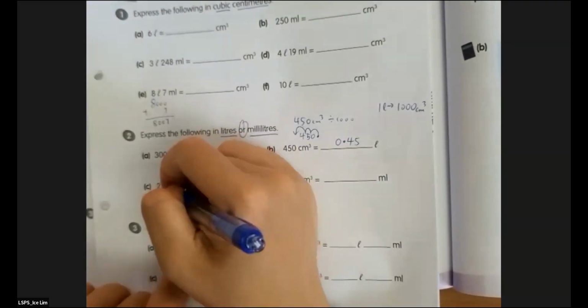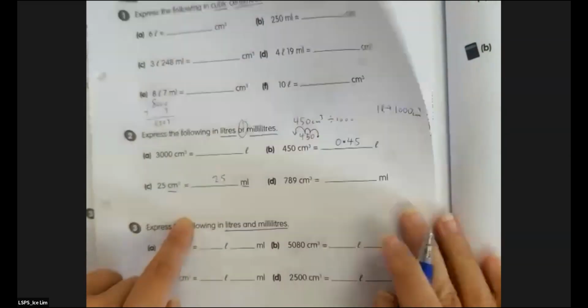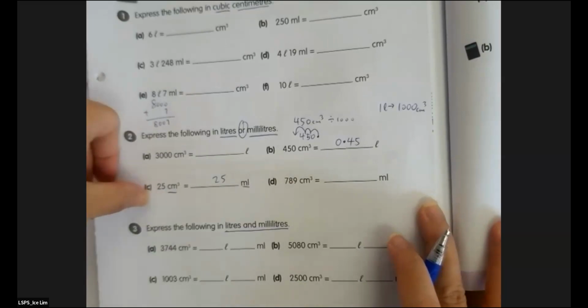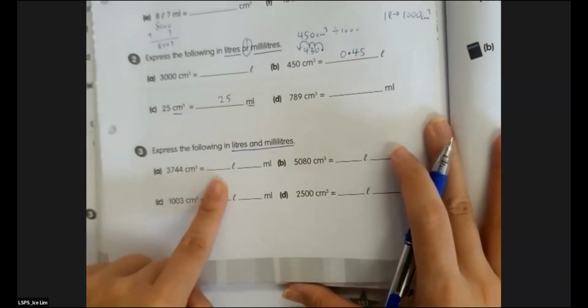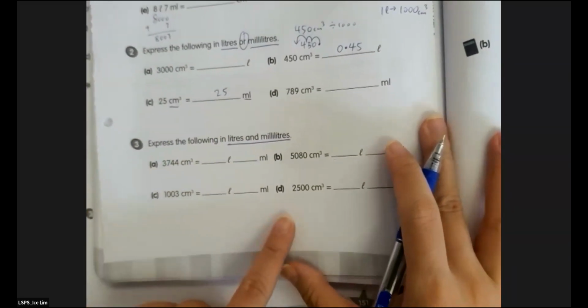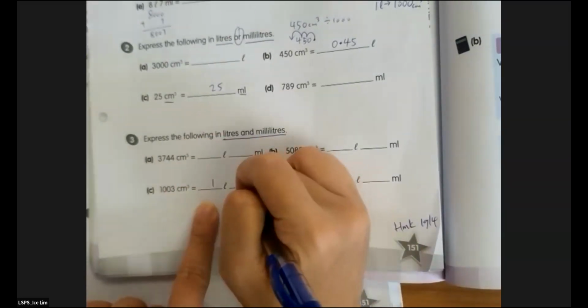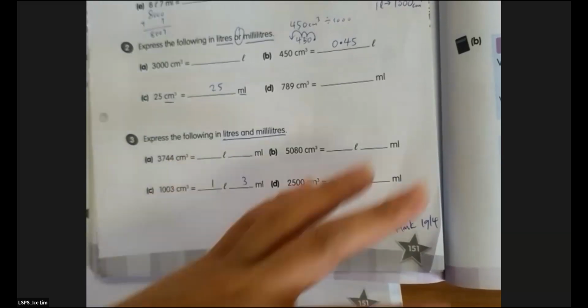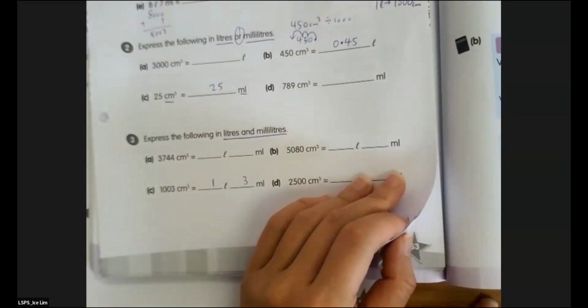Small unit to small unit. So it's still just 25. Right? And then the last one here is a combination of units. So I will have 1 liter and 3 milliliter. Is it okay? So this homework, do by yourself, okay? Okay.